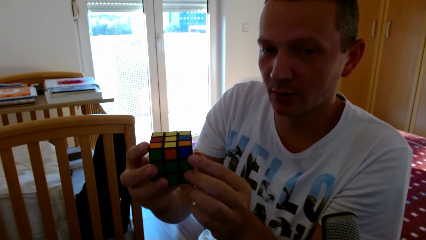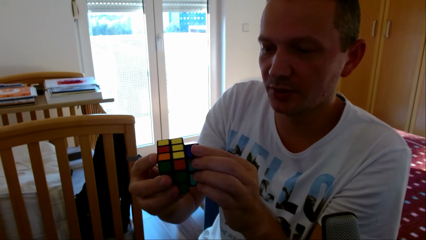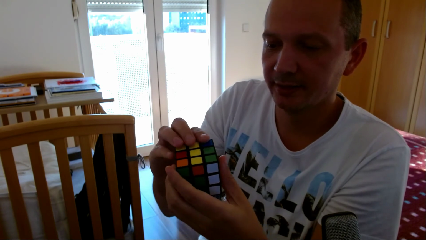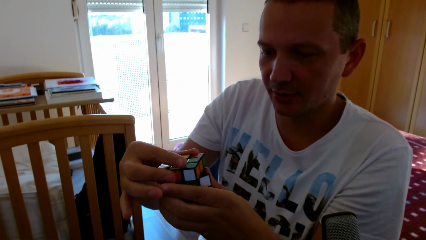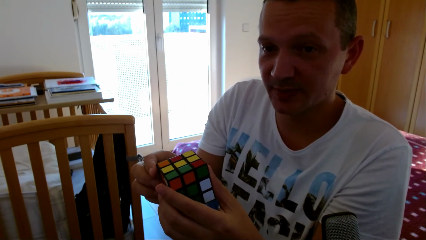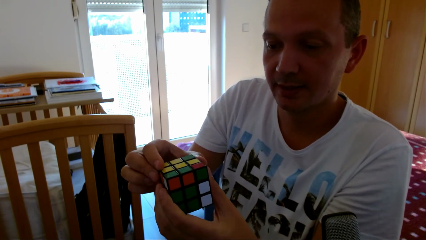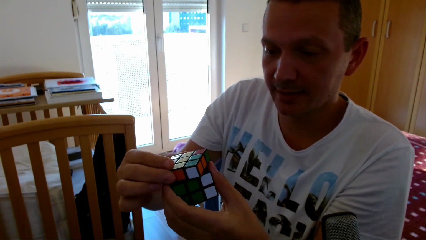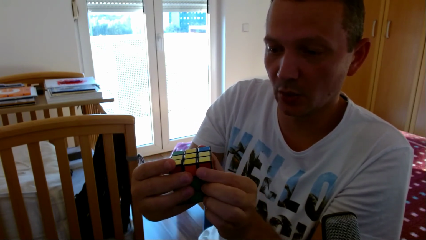Let us repeat. So we rotate 3 times clockwise, starting with the front clockwise, then right clockwise, and then upper side clockwise. And then we rotate 3 times anti-clockwise, starting with the right anti-clockwise, upper side anti-clockwise, and the front side anti-clockwise.